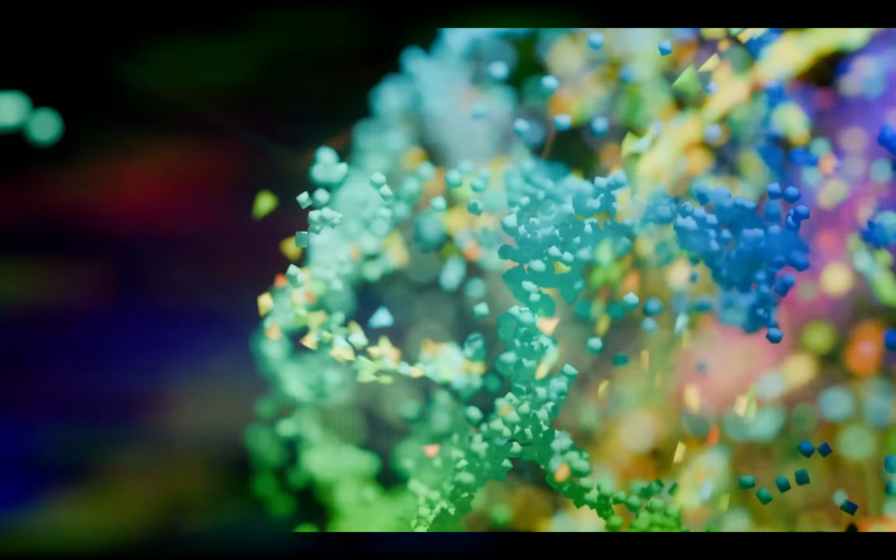Hello everyone, and today I am going to show you how you can create a particle system like this, with particles inside particles, using particle instance. So if you are new to the particle system in Blender, you're going to get really good help in this tutorial. So follow along and let's get started.